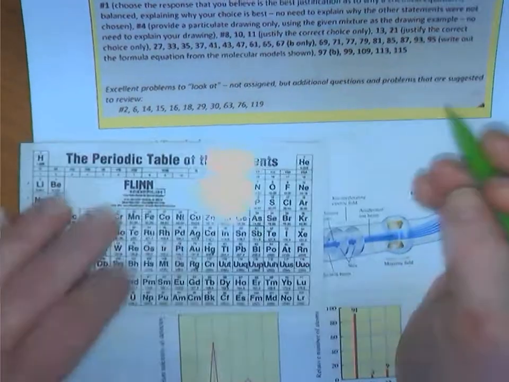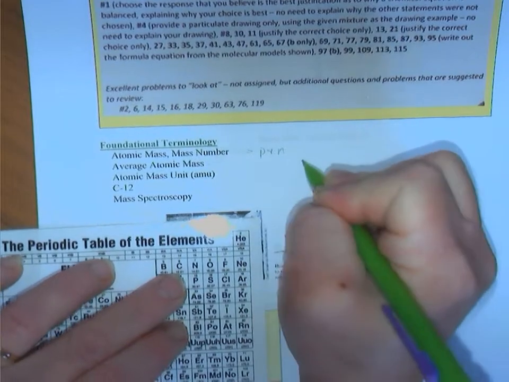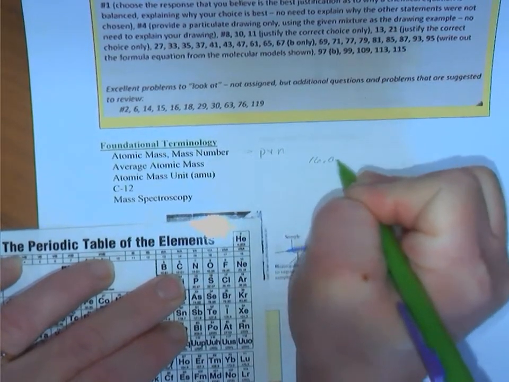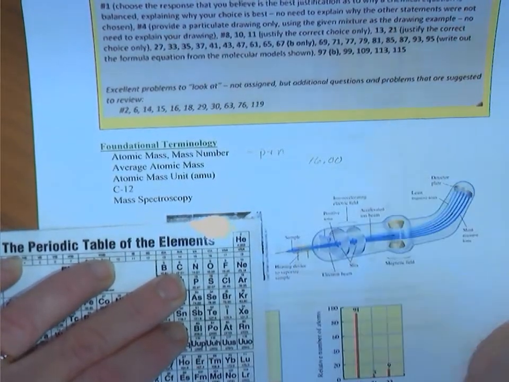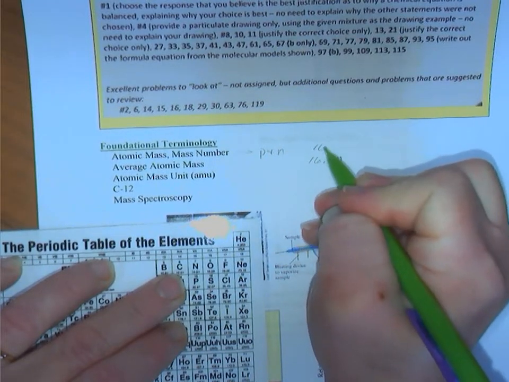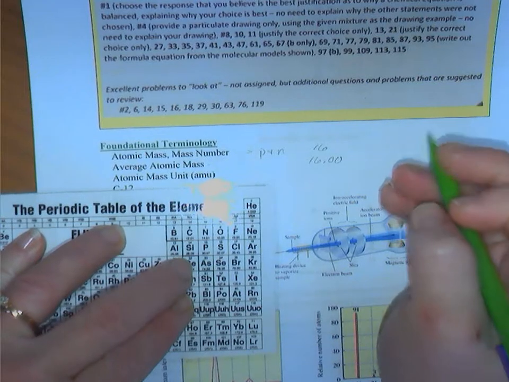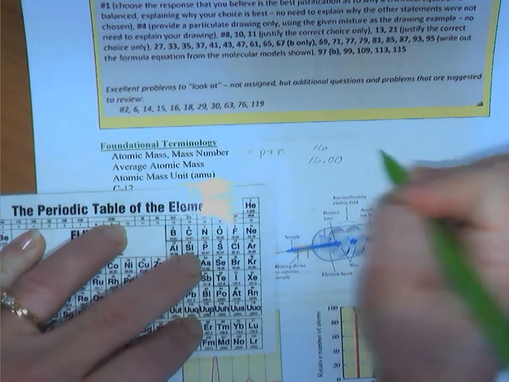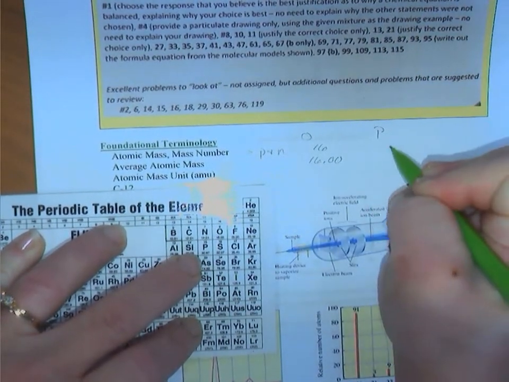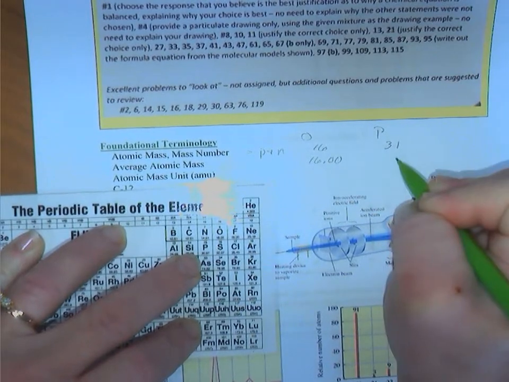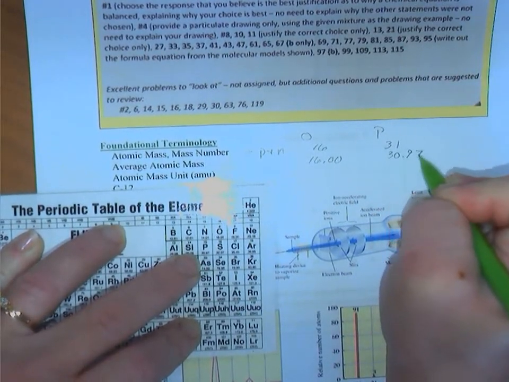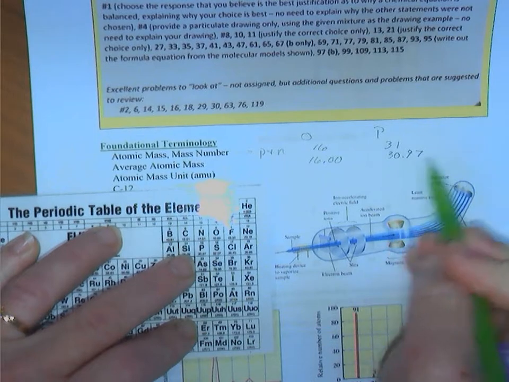So for example, for oxygen, if we report 16.00, that's the average atomic mass. Where if we round to a whole number, that's the mass number. If we would do, let's say for phosphorus, if we would round it to 31, that's the mass number. But 30.97, that is the average atomic mass.